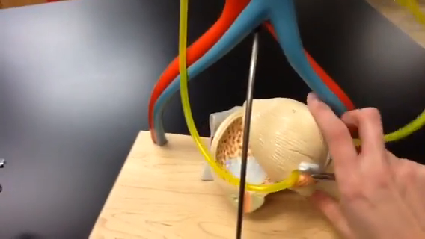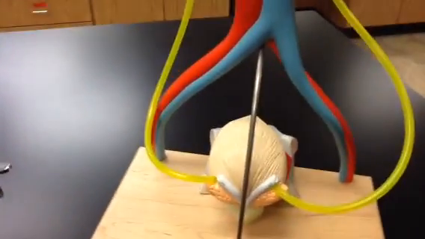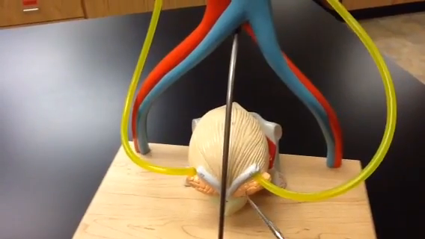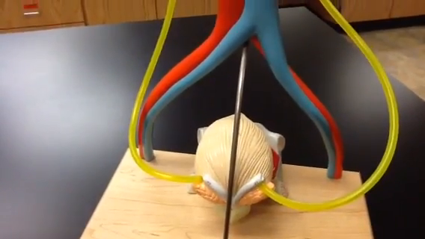Now we can also tell on this model that it is a male because we have seminal vesicles and we have a prostate gland at the bottom.